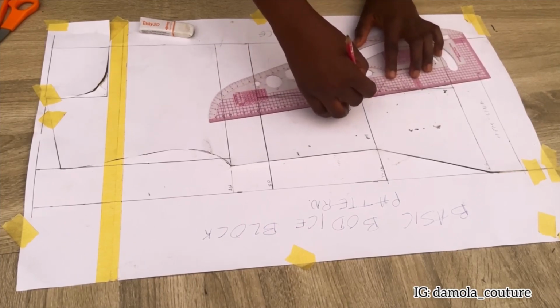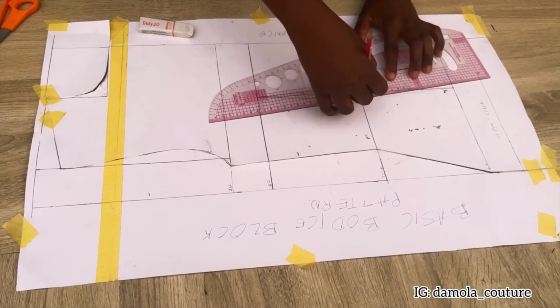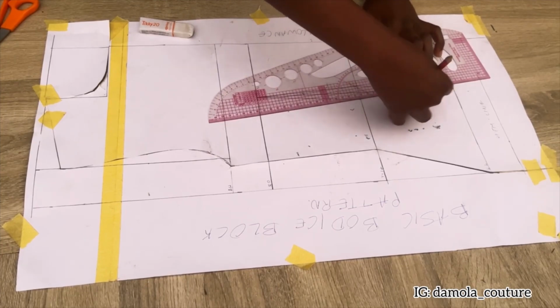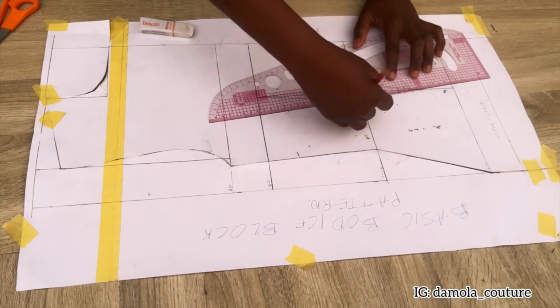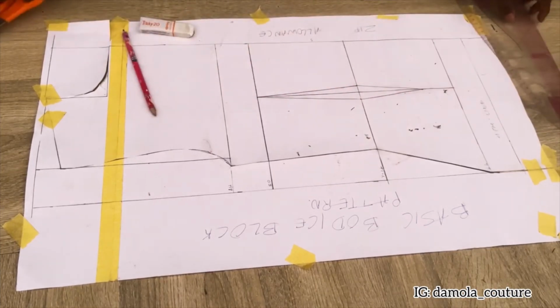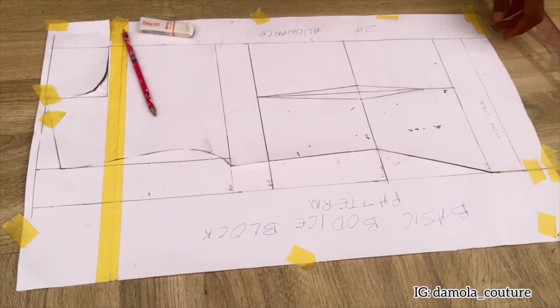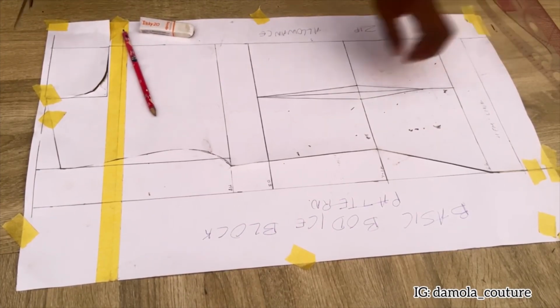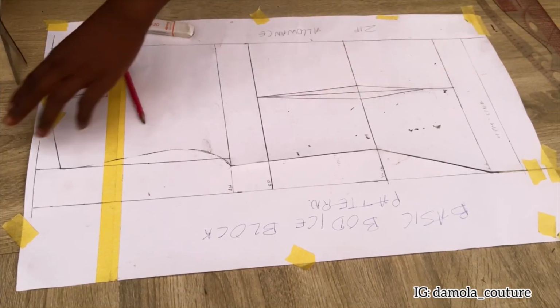But in my case, I had 6 inch. After minusing 1 inch from it, I'm left with 5 inch. If I go ahead and input that 5 inch, my dart is going to stop 1 inch before my hem line, which is totally wrong. So I went ahead to minus 1 inch from that 5 inch, so I am left with 4 inches, and I input that on the lower part of my diamond dart to complete my dart.